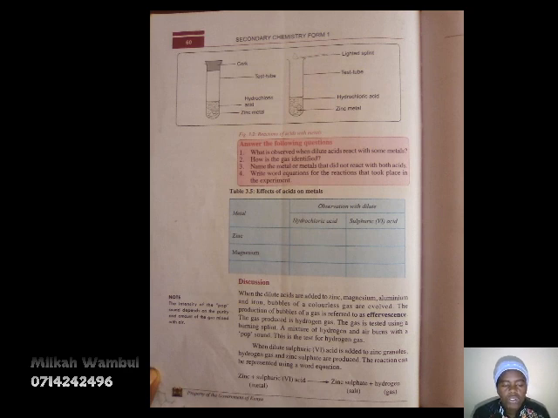The general equation for acid plus metal gives you metal salt plus hydrogen gas. For example, when zinc reacts with an acid like sulfuric acid, you get zinc sulfate, which is a salt, plus hydrogen gas. When you take a metal, for example potassium, and react it with an acid like hydrochloric acid, you get potassium chloride plus hydrogen gas.